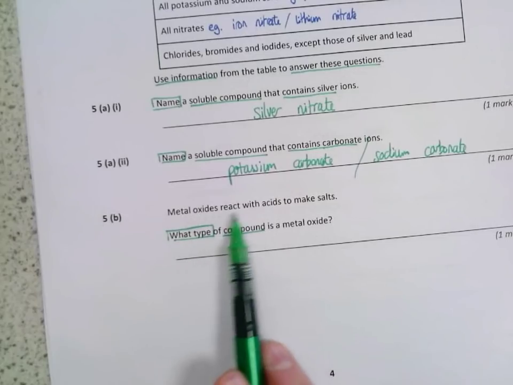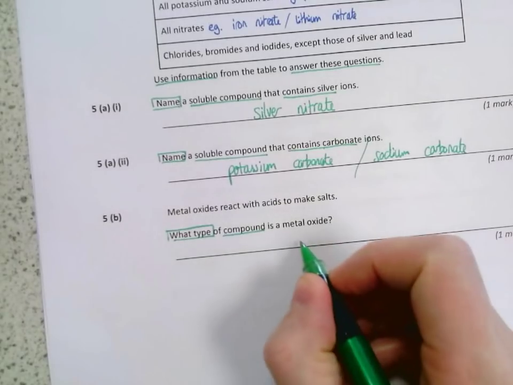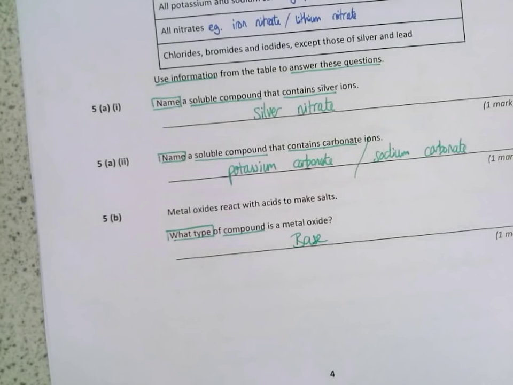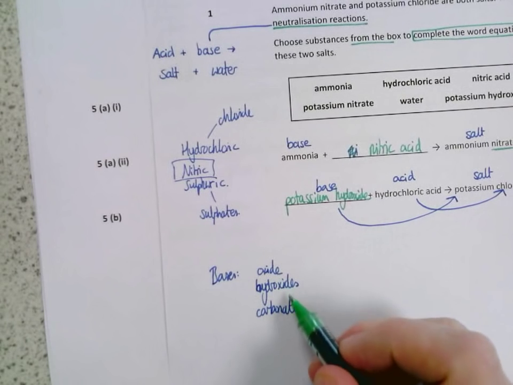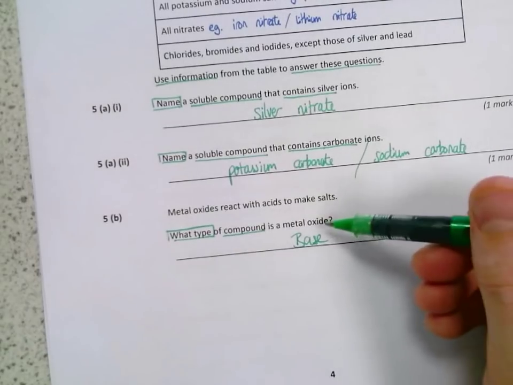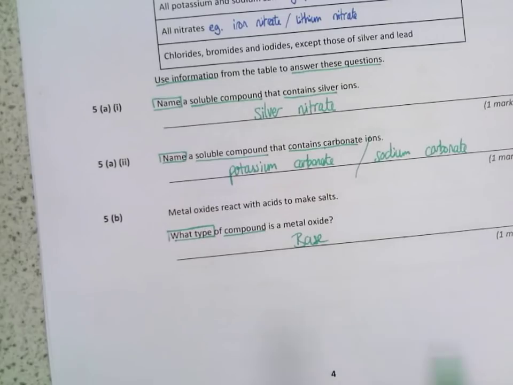Right, metal oxides react with acids to make salts. What type of compound is a metal oxide? Great question. The answer is base. And I talked about it earlier. Bases are oxides, hydroxides or carbonates. So you should know metal oxide is a base. That's the ideal, is that you know that instinctively.